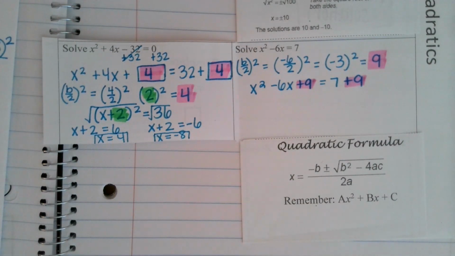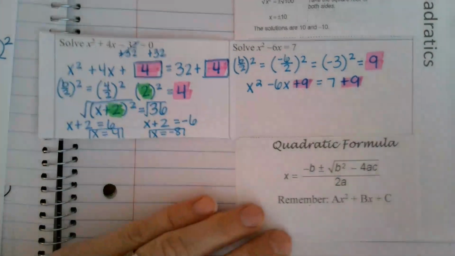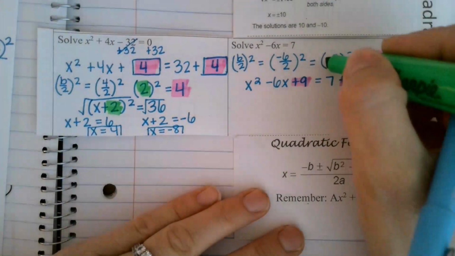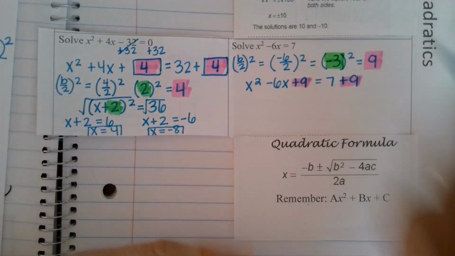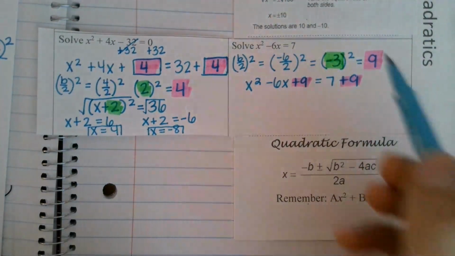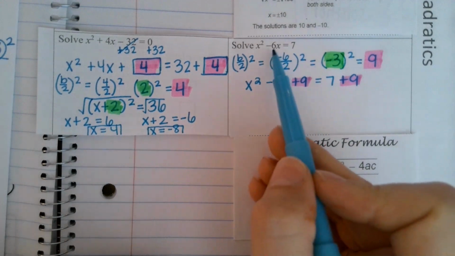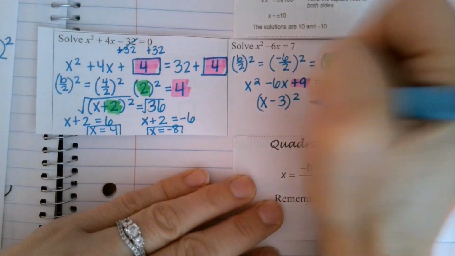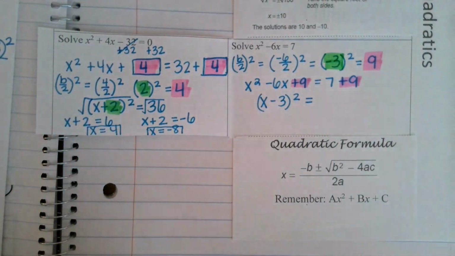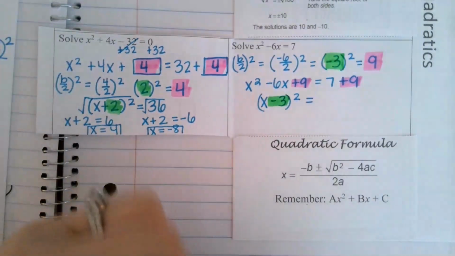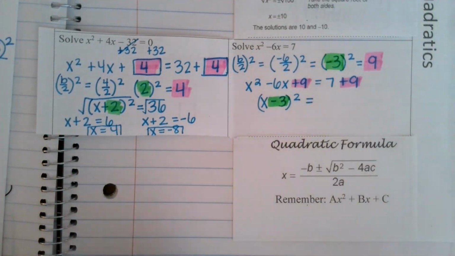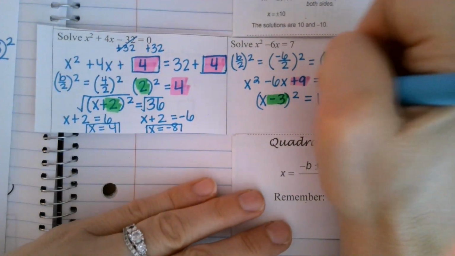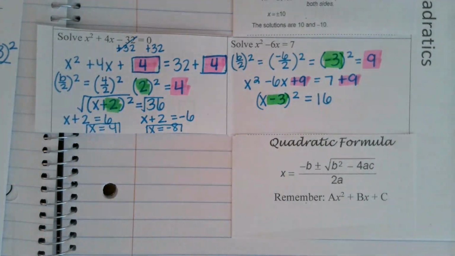All right, then we need to write it in factored form. We already found the number we need to use for factored form. What did we get when we did b divided by 2? Negative 3. So remember, this number is what you're going to use for factored form. Negative 3 times negative 3 is 9. Negative 3 plus negative 3 is the negative 6x. So x minus 3 squared equals, and then combine your like terms. What is 7 plus 9? 16.